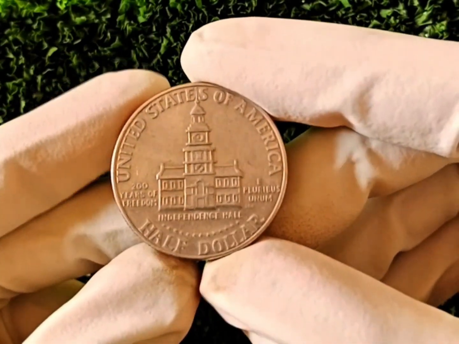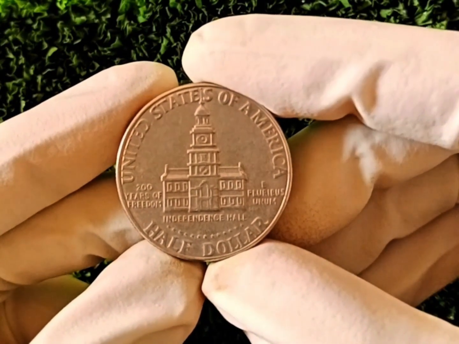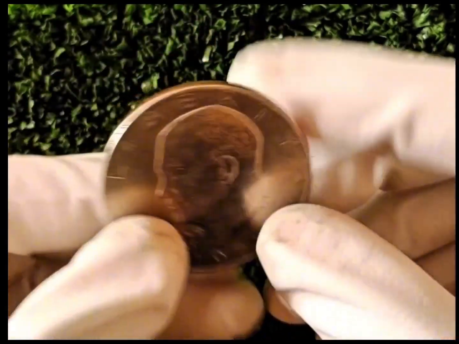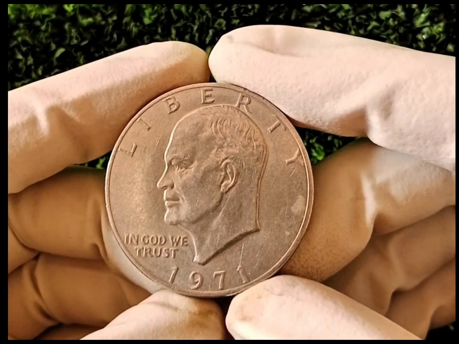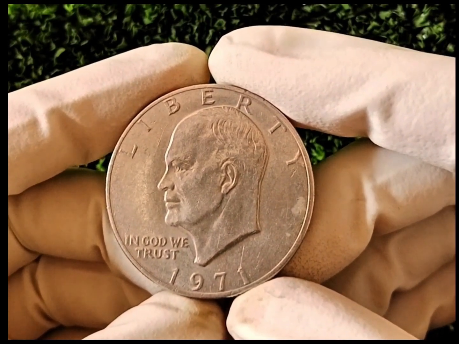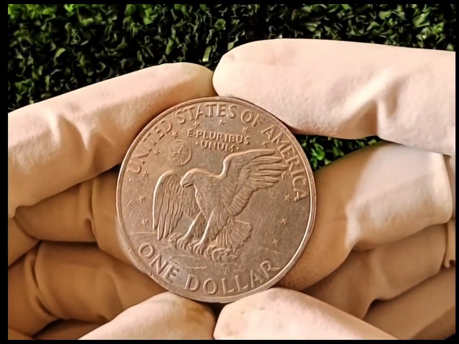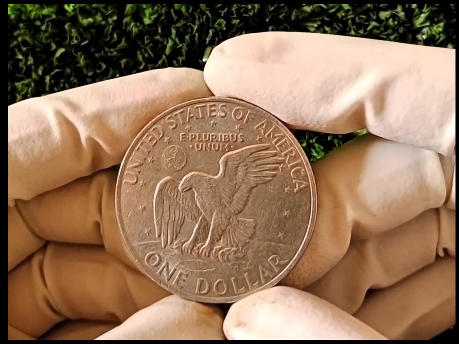Each coin tells a story, and the story here is the 1971 Eisenhower dollar. This coin, an iconic piece of American coinage, is known not only for its historical significance, but also for an extraordinary version that has been valued at a staggering $1.34 million due to its rare and unique characteristics.